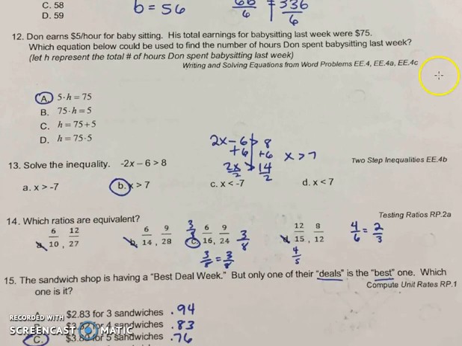Number 12 says Don earns $5 an hour for babysitting. His total earnings for babysitting last week were $75. So which equation could be used to find the number of hours Don spent babysitting last week? Let H represent the total number of hours Don spent babysitting last week. So we're going to do the same kind of step process. First, we need to identify the variable. Well, that would be the total of hours, which would represent H.